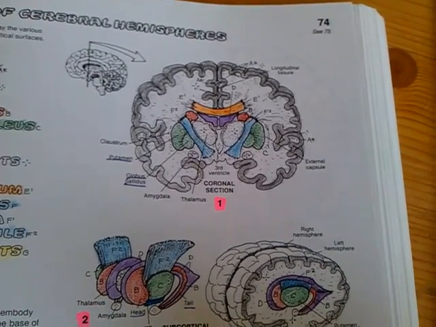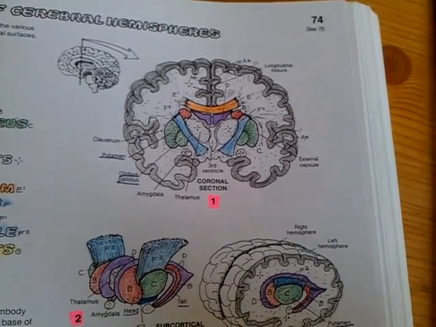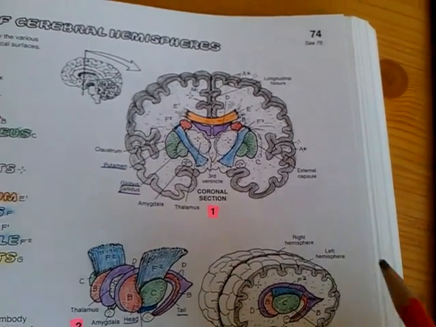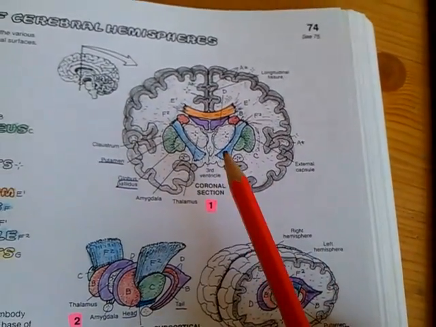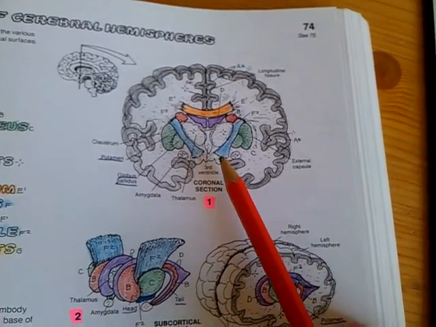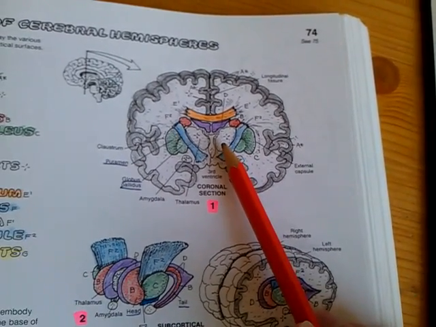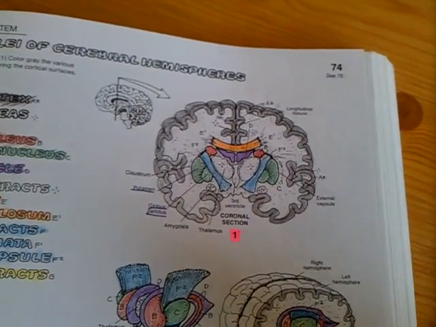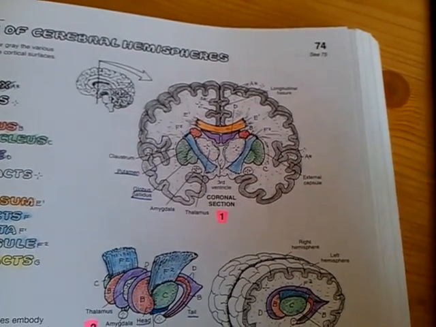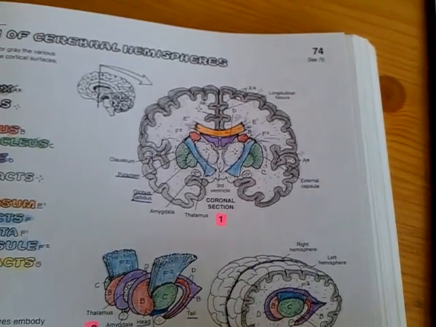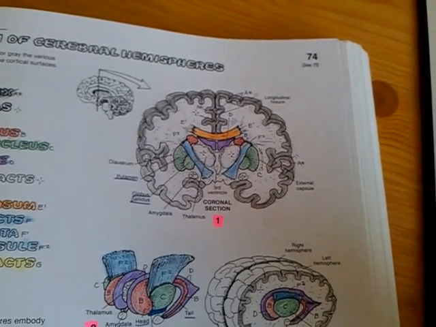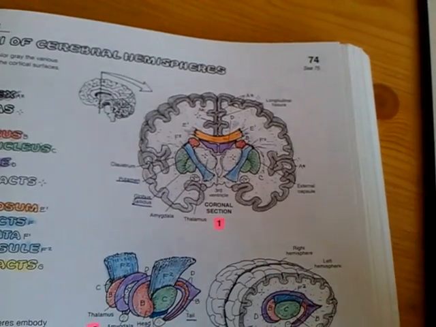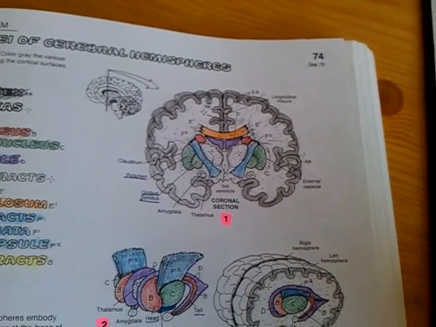And then from the pallidum, you have fibers going back and forth to the subthalamus, back and forth to the thalamus, back and forth to the substantia nigra in the brainstem, and then you have fibers going from the pallidum to the hypothalamus, and from the pallidum to the reticular formation.